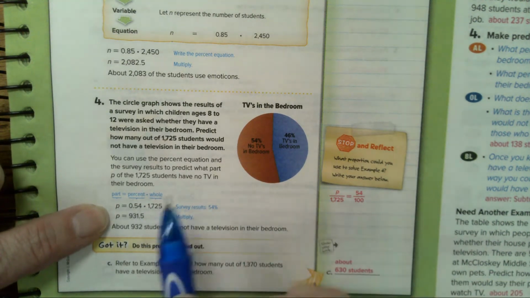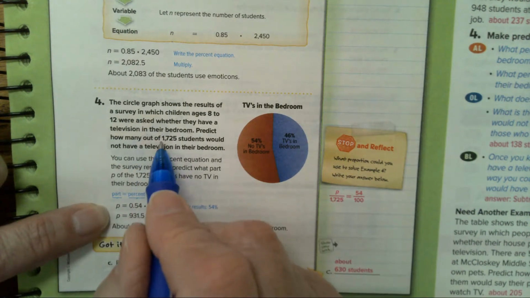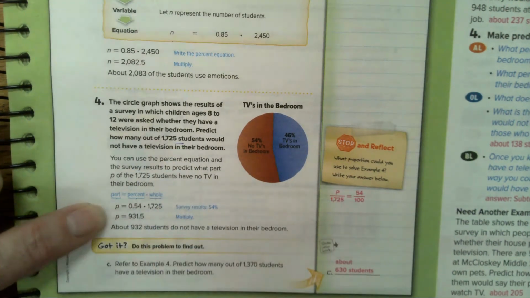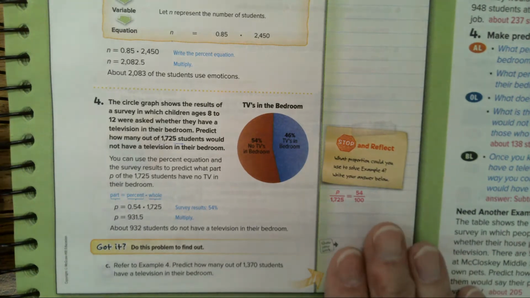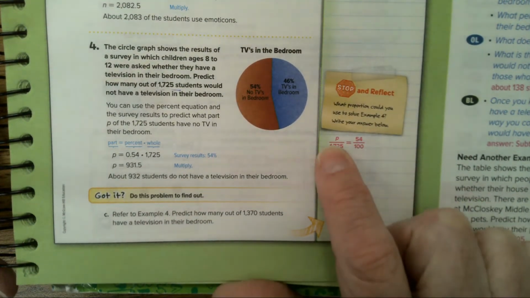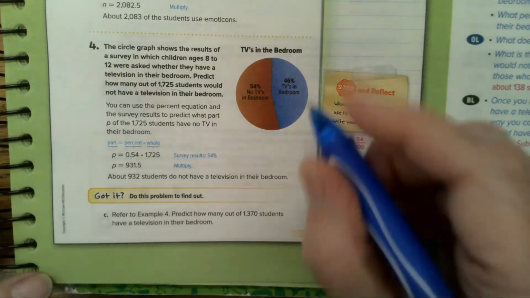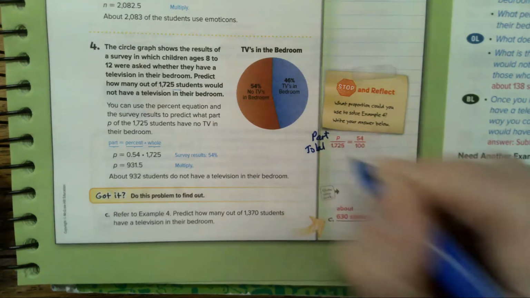Okay, so you take your percent times the whole group. They tell you the whole group is that, and that tells you how many students do not have TVs in their room. Any questions? Okay, and here they have it set up another way, part over total. You can set it up that way.